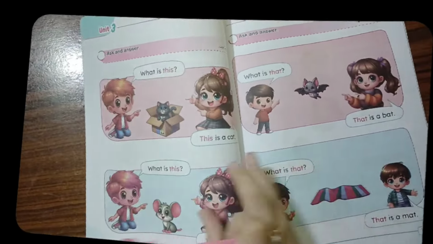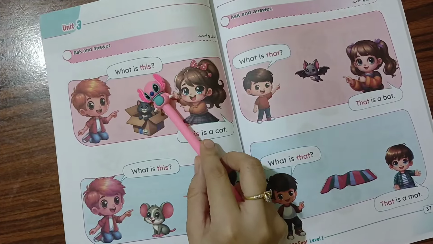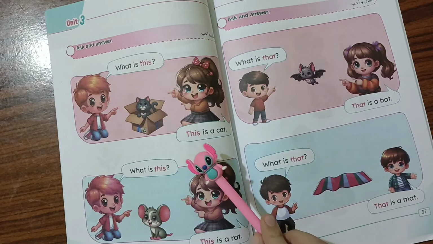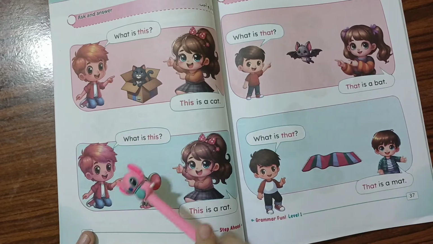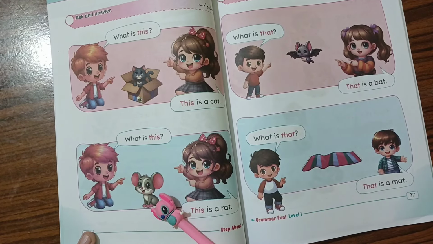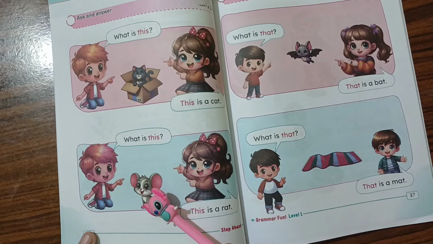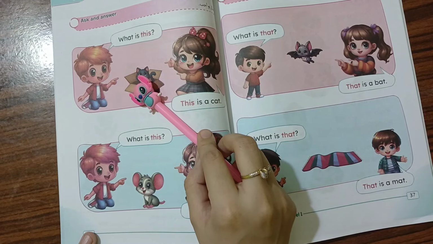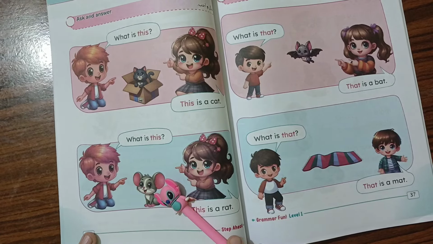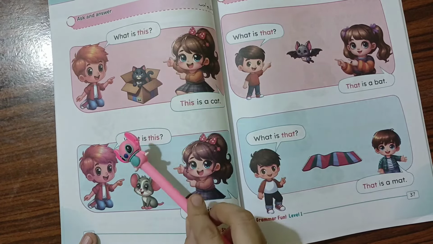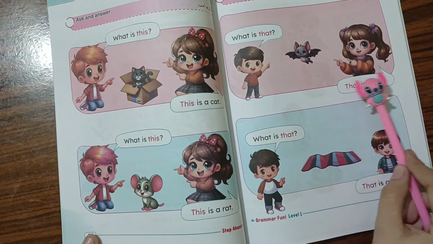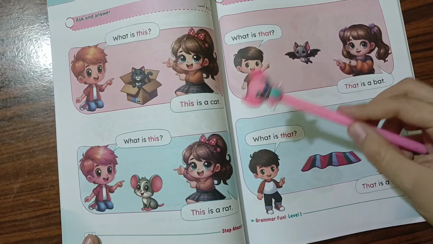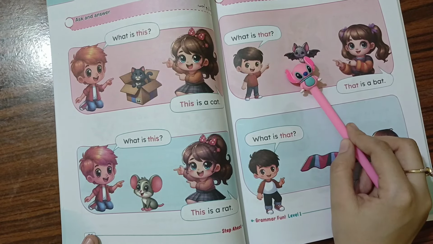Okay, now let's go to another page. What is this? This is a cat. What is this? This is a rat. The cat is near. The rat is near. What is that? That is a bat. The bat is far.